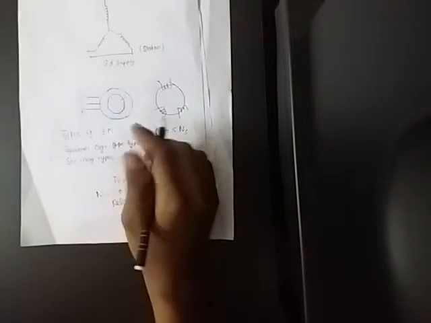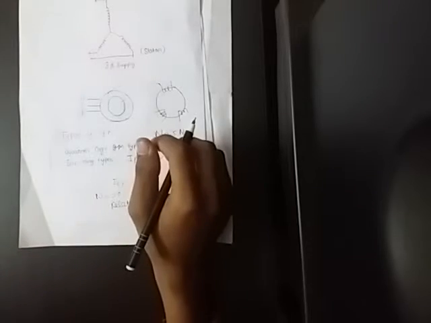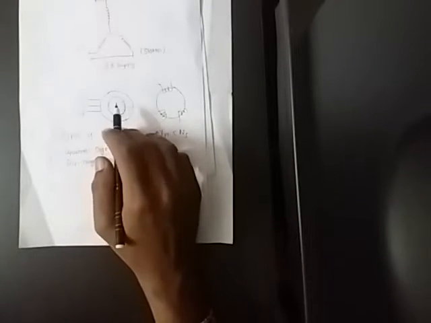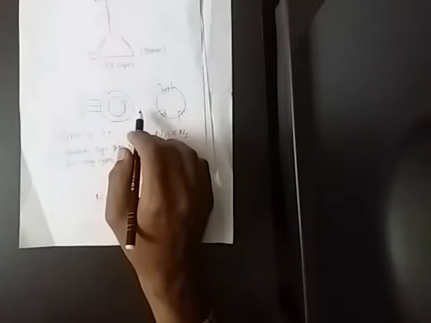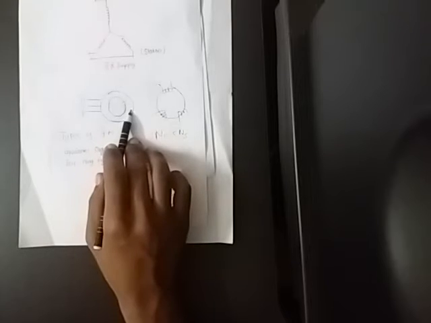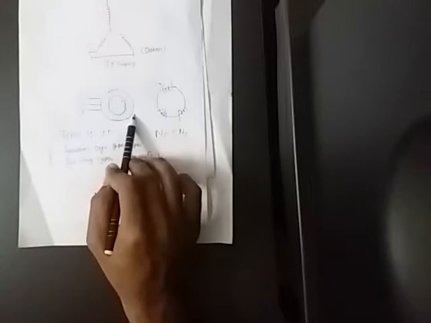It consists of a cylindrical laminated core with slots nearly parallel to the shaft. Energy is supplied to the stator winding, and energy is transferred to the rotor through electromagnetic induction, and hence such machines are called induction motors. This is simply called working on the principle of induction.